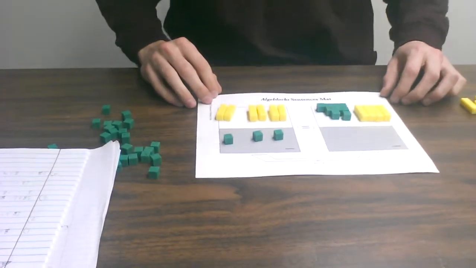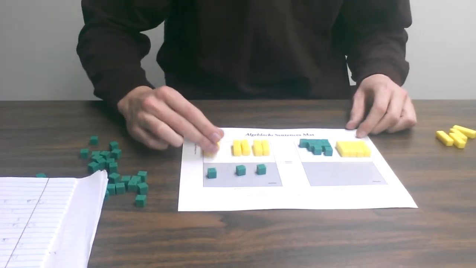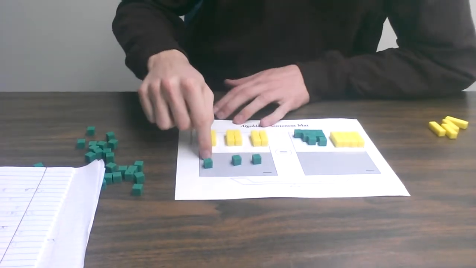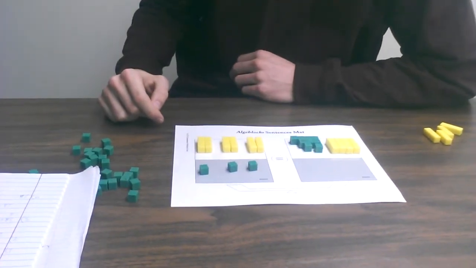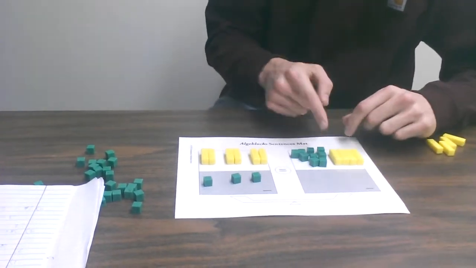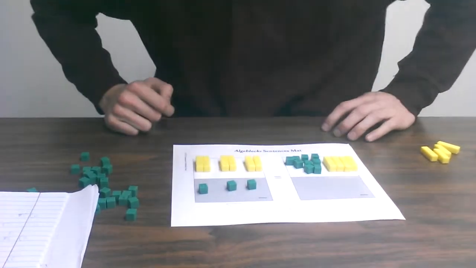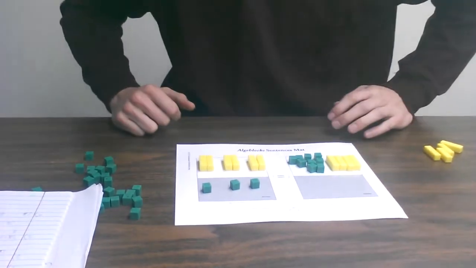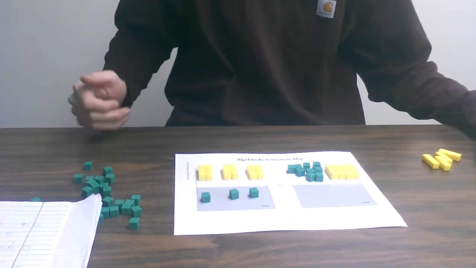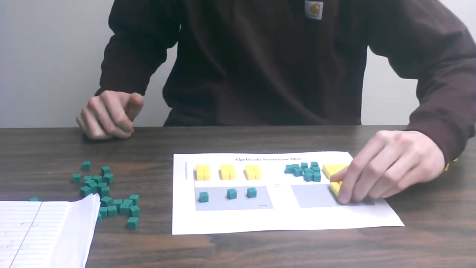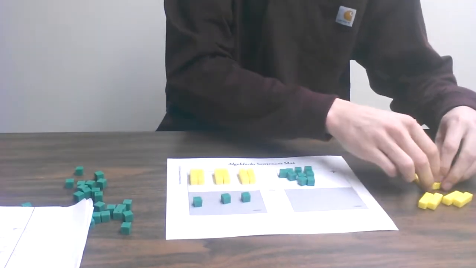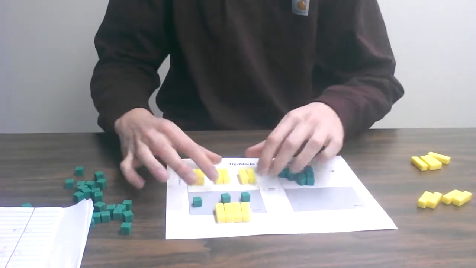So on this, I've already distributed it, so I have 3 groups of 2x and 3 groups of negative 1. Then that equals 9 plus 4x. Now you can start your equation. What you're going to do is try to get your x's on one side. So put 4 right here. That will cancel out, which also then you'll have to put 4 on this side. Cancel out 4 of these.